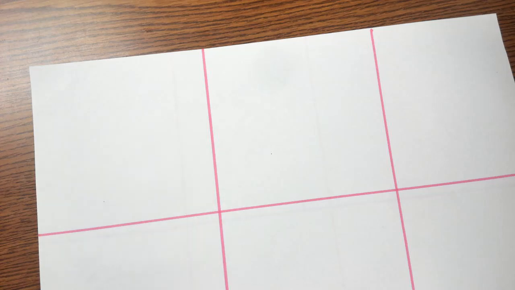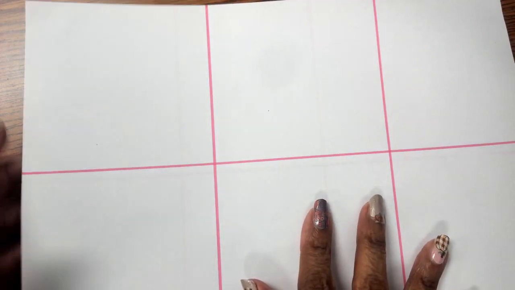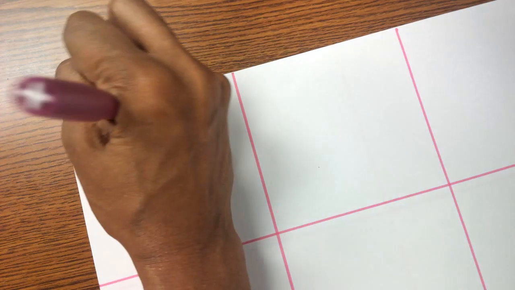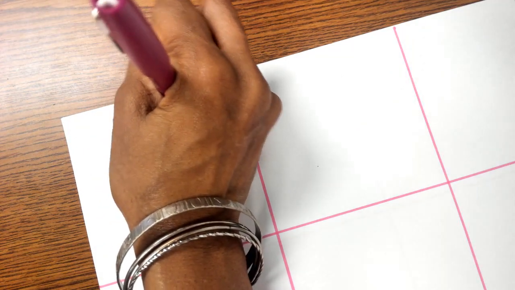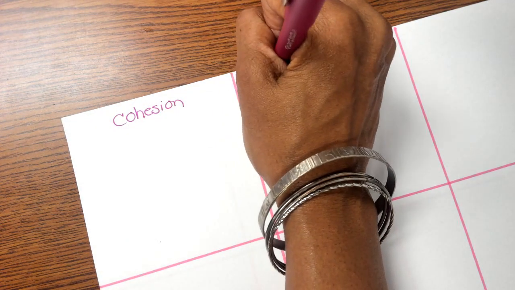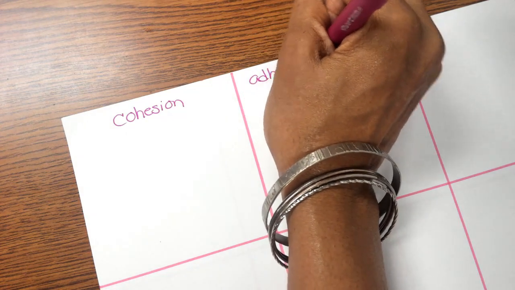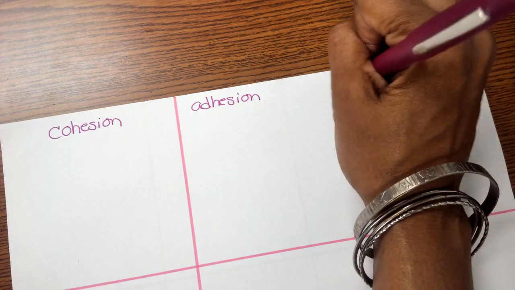I'm going to go ahead and get started with cohesion and adhesion. Okay, so what I did is I took a piece of paper and I just divided it up. So I have two pieces and I divided it into boxes. Okay, so you don't have to do that. You can just write it out. All right, here we go. So we have cohesion, adhesion, and surface tension.